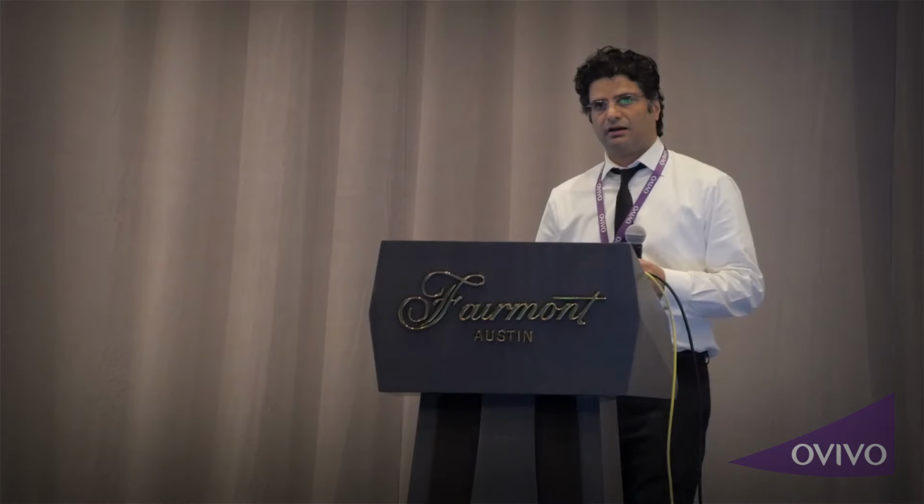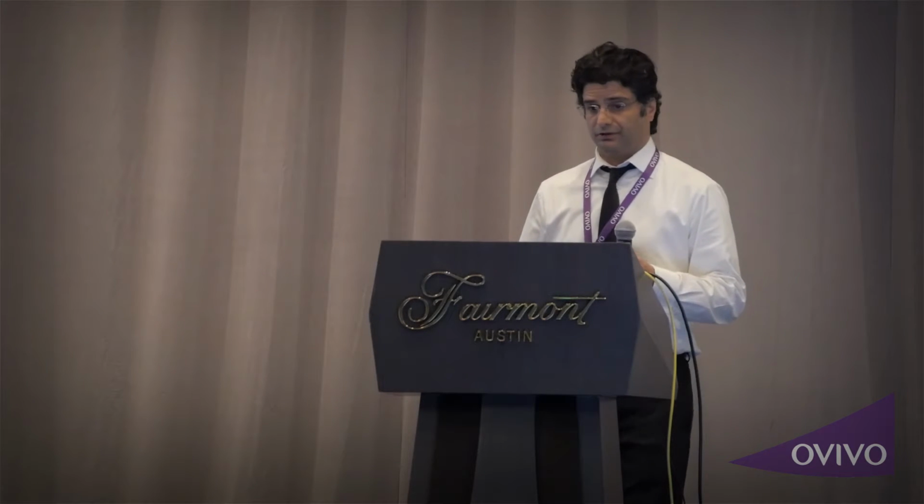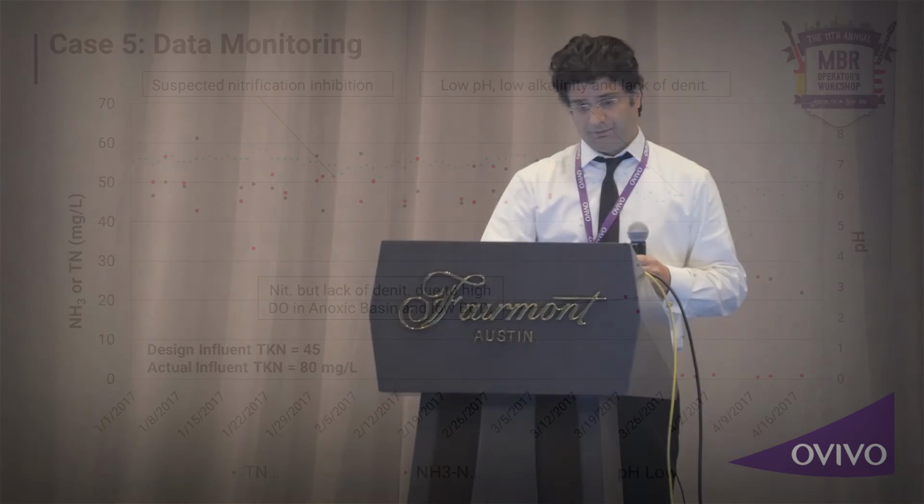On top of the double loading, the temperature was designed for a minimum of 15 degrees Celsius, but the plant was operating at 8 degrees Celsius for a long period of time. So all of that impacted the process, and with online data, historic data, and field observation, we were able to optimize the system and meet the TN permit and exceed it.